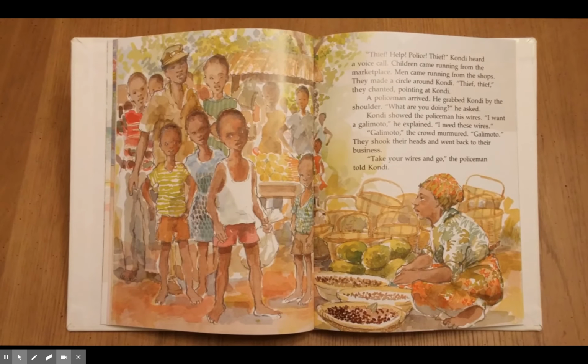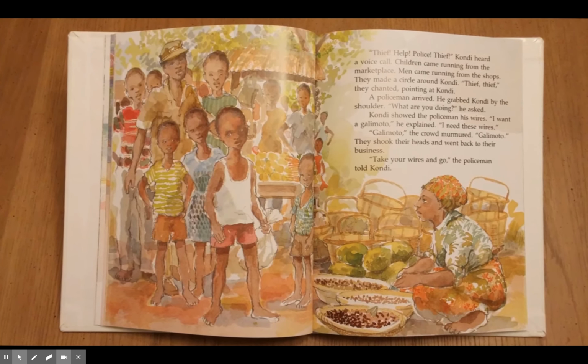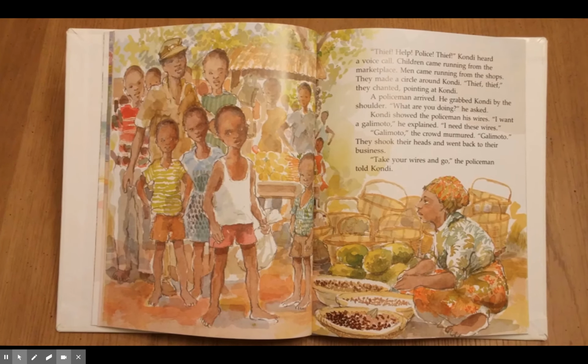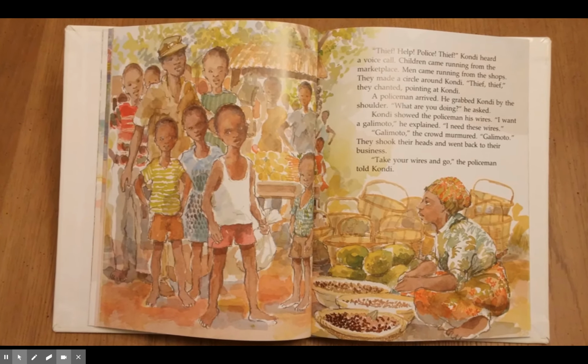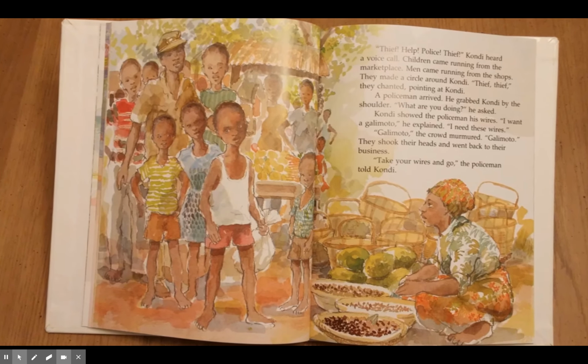"Thief! Help! Police! Thief!" Condi heard a voice call. Children came running from the marketplace. Men came running from the shops. They made a circle around Condi. "Thief! Thief!" they chanted, pointing at Condi.